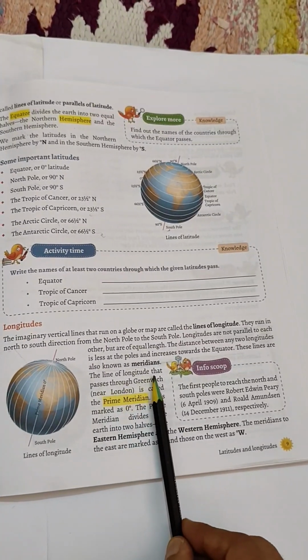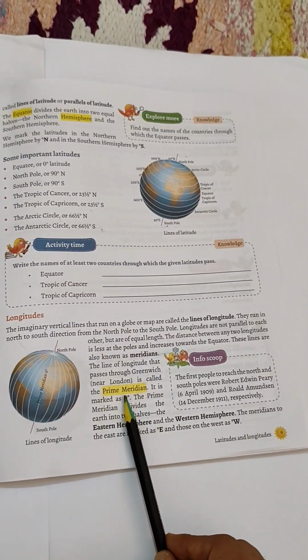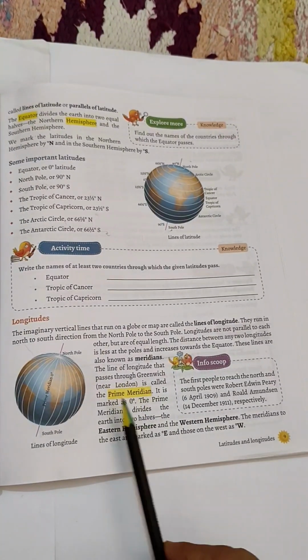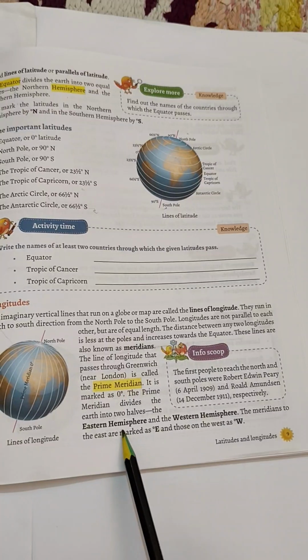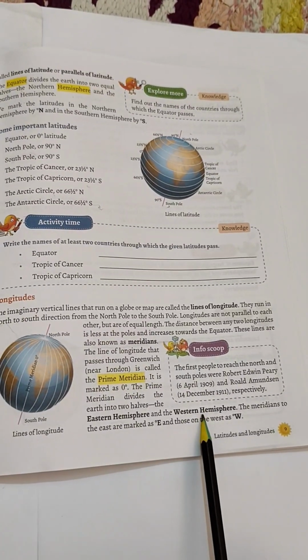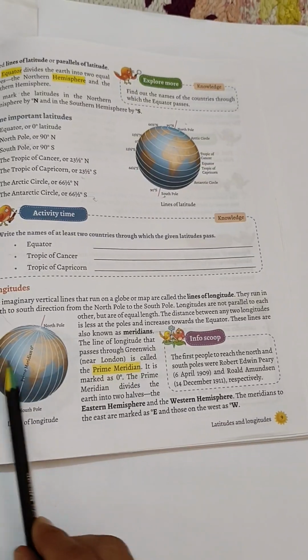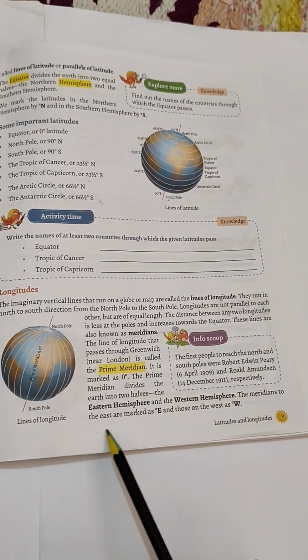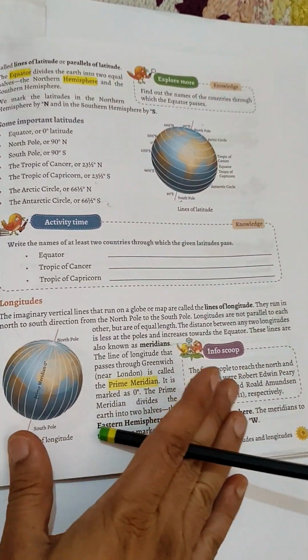The line of longitude that passes through Greenwich near London is called prime meridian. It is marked as 0 degree and it divides the earth into two halves, eastern hemisphere and western hemisphere. So eastern hemisphere is this side, western hemisphere will be this side. The meridians to the east are called degree east and those on the west are called degree west.